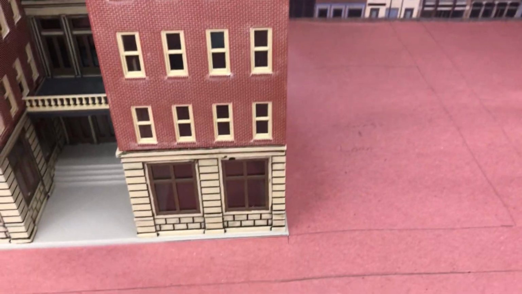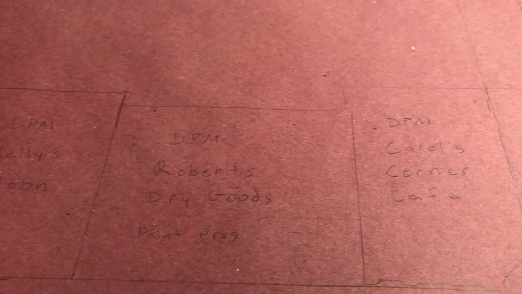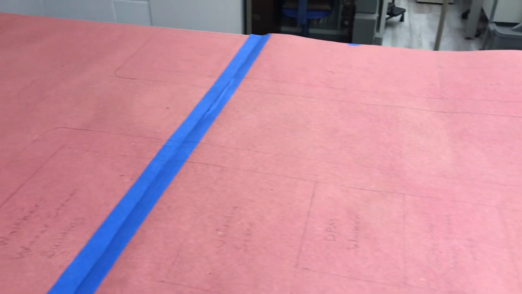Wrote down the names of the buildings and drew their outlines. Outlines for the sidewalks, where the track's gonna go. Most of the manufacturers provide dimensions for their buildings, but it was more important that I have the actual buildings, the footprints of them for this. Some of the dimensions were a little bit off when I looked them up online, so having the building in hand and setting it down made a huge difference.